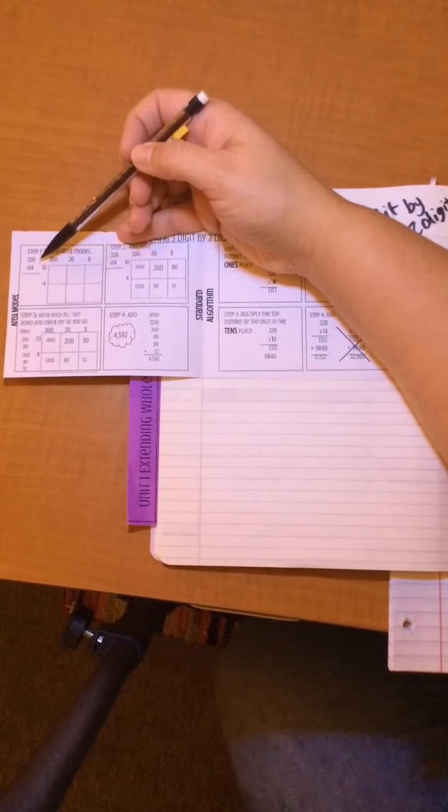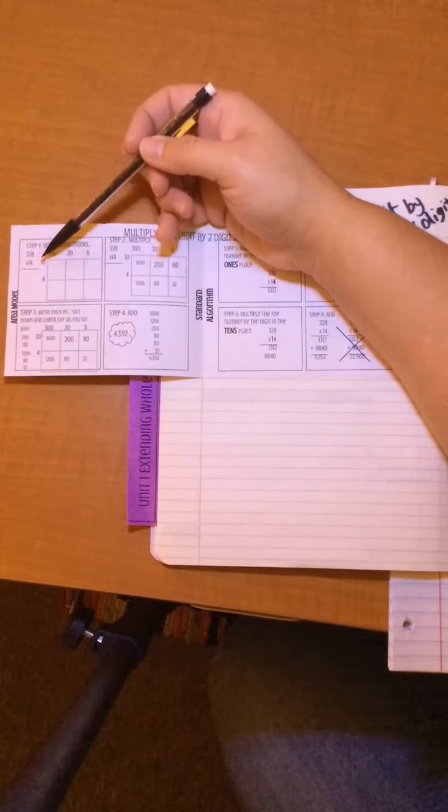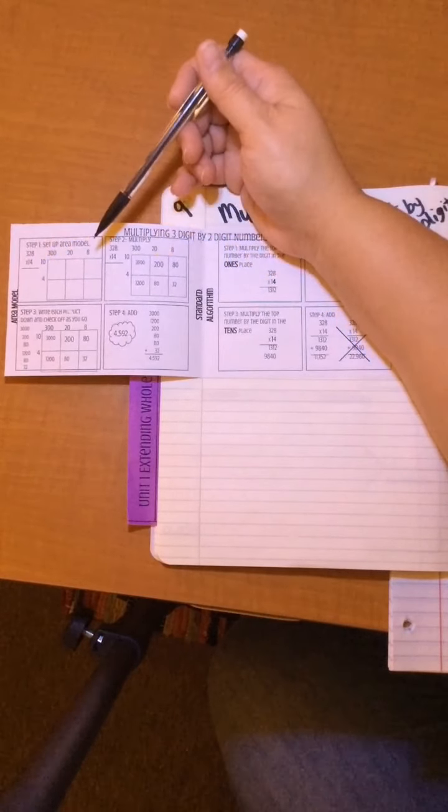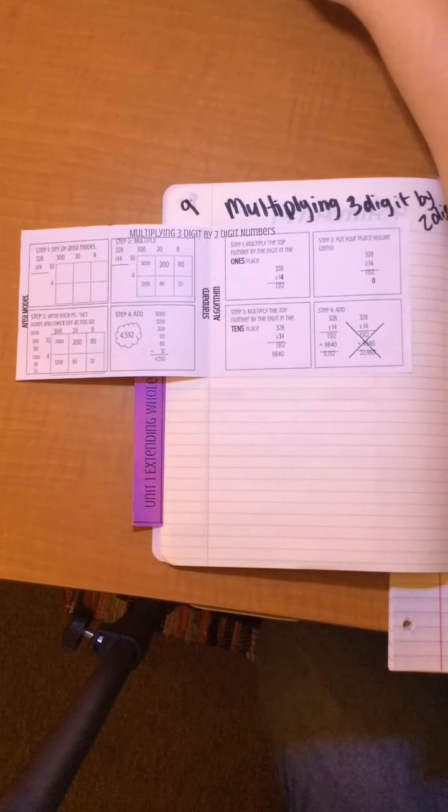So we have the problem 328 times 14. On area model, we break it up into what? What do we call that?